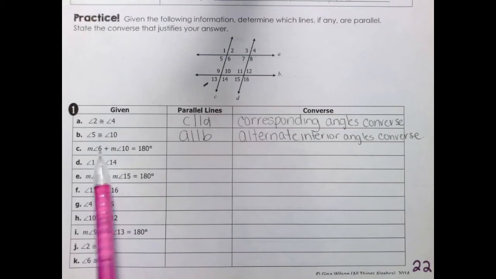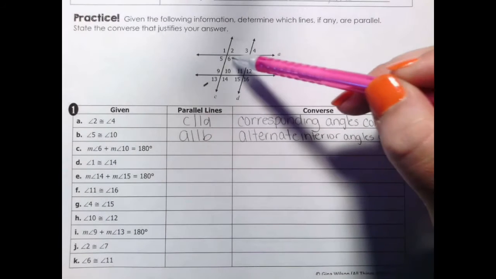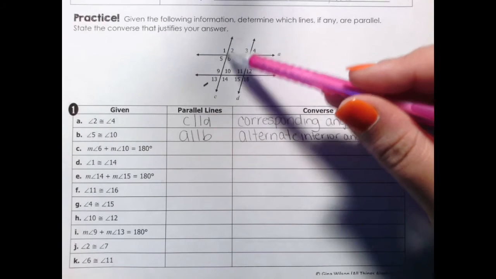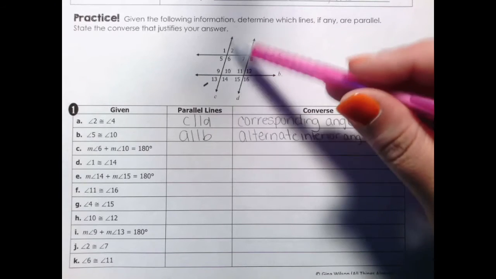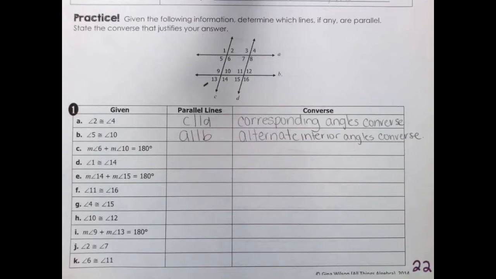Measure of angle 6 plus measure of angle 10 equals 180 degrees. So we have angle 6 and angle 10 that are supplementary. They add up to 180 degrees. So looking at my picture, line C is going to be my transversal once again, cutting through lines A and B. Your transversal can never be your parallel line.